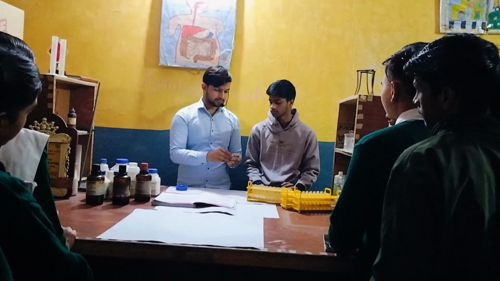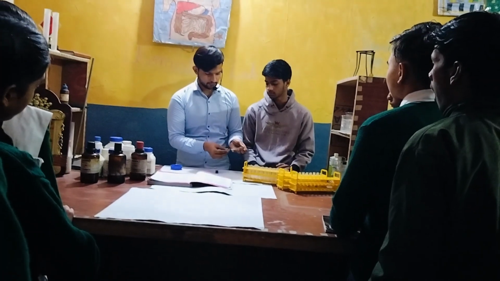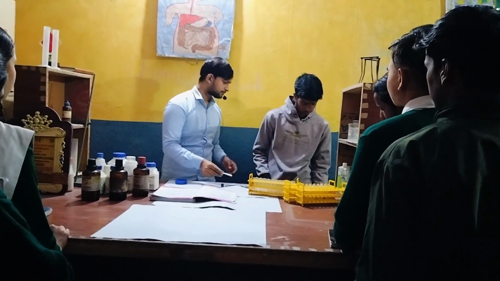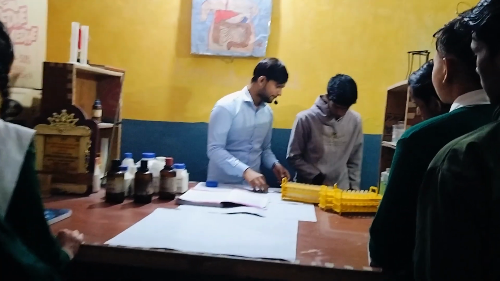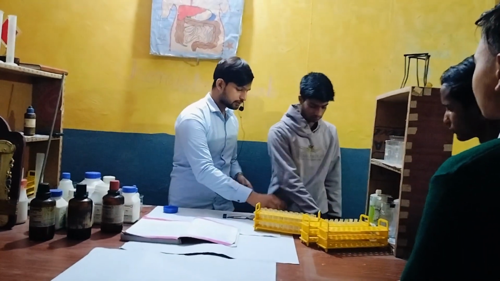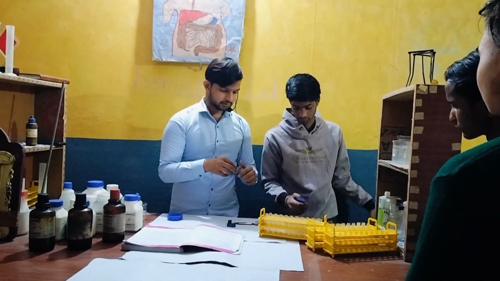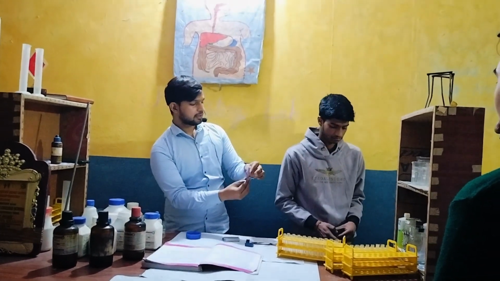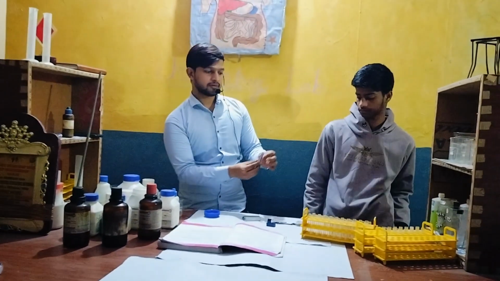Next, we have blue litmus paper. This is blue in color, as you can see.